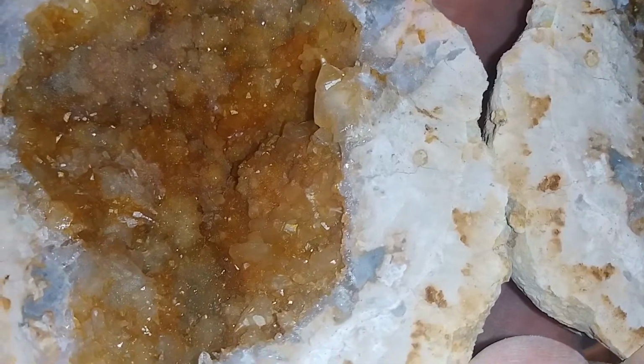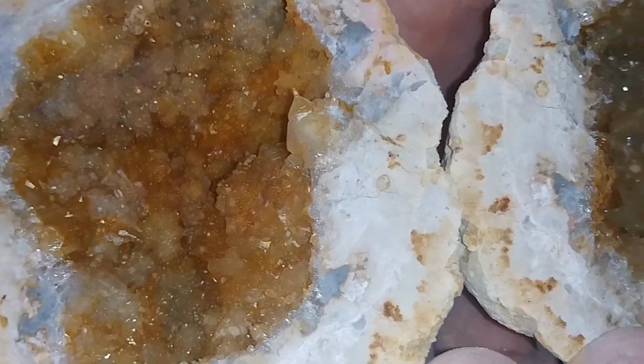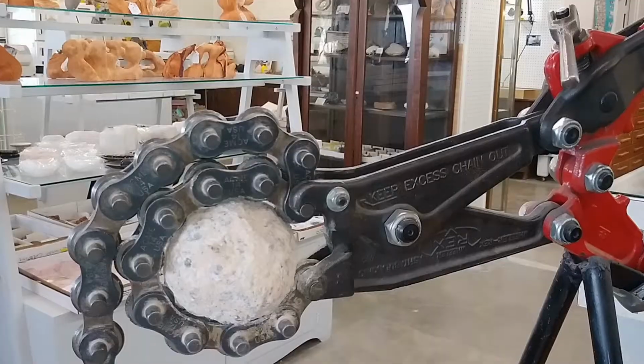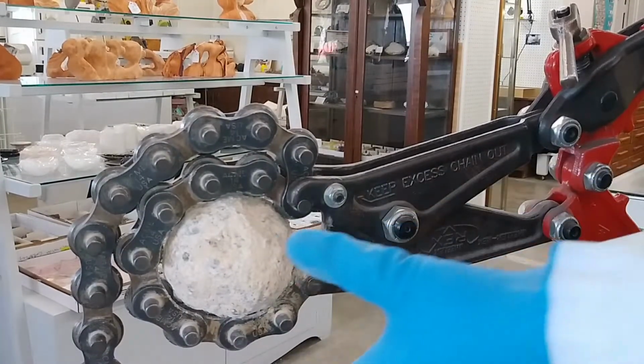Geodes that form in this manner are a result of vesicles, bubbles that formed in the lava as it was cooling that never made it to the surface, but left behind a cavity for crystals to line over time.